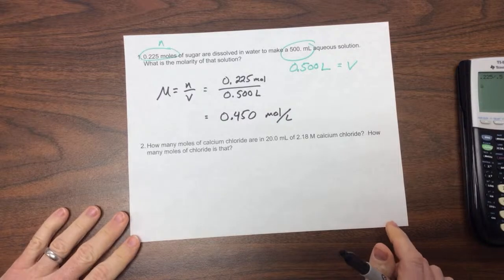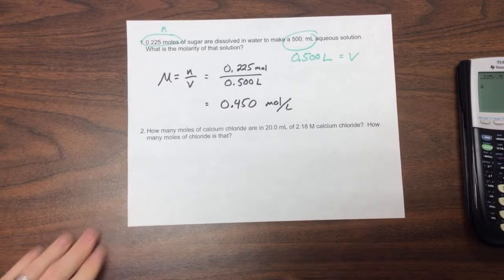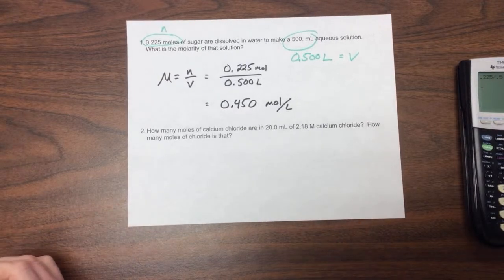We are good to go on number 1. Any questions so far? No questions. Let's jump right into the second problem. We're going to do this more than one way, and you're going to see why in a little bit, because we're going to apply this to stoichiometry.